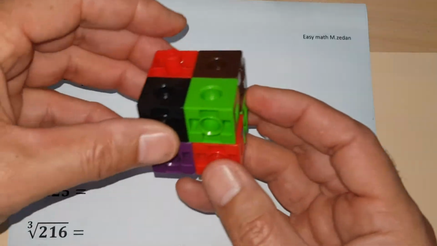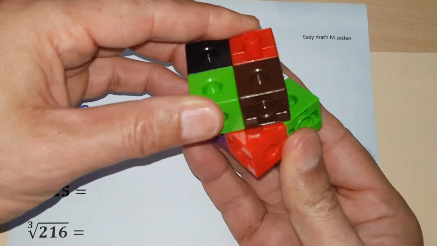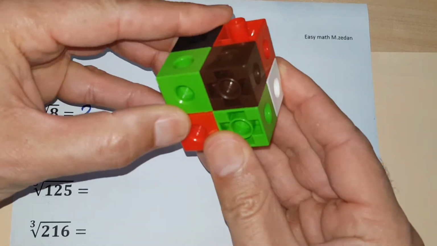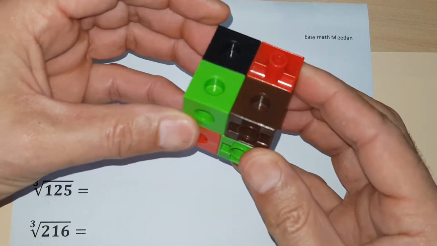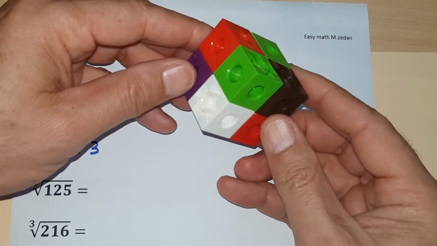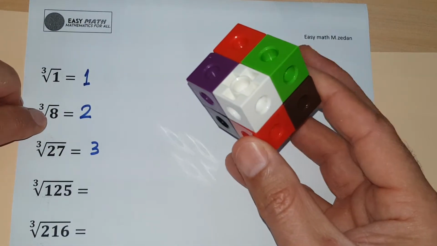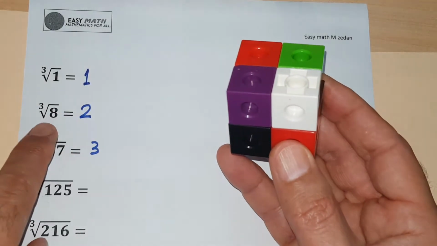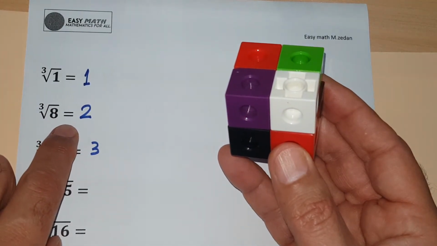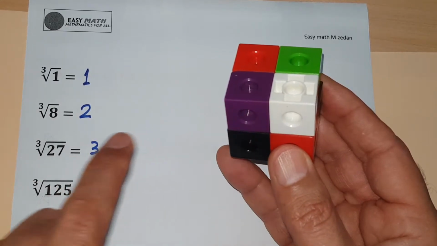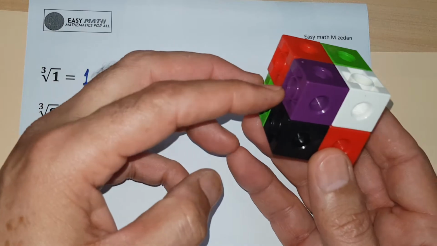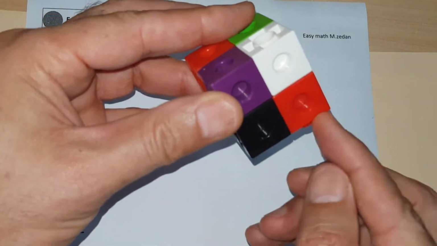The next one. This cube consists of 2 layers. Each layer is 4 cubes. Nice colors, yes? How many cubes now? It's 8. The 8 is the volume of the cube. The 2 is its edge length. The cube root of 8 means, what is the edge length of a cube whose volume is 8? Volume means the number of these cubes. It's 8. The edge length in this case is 2.